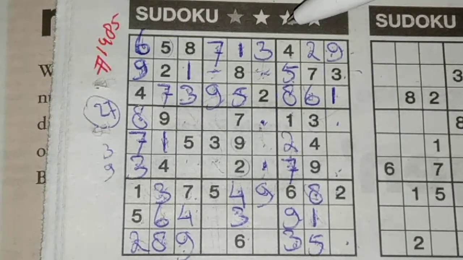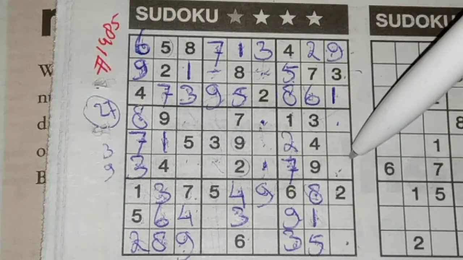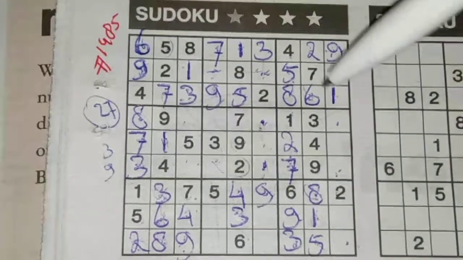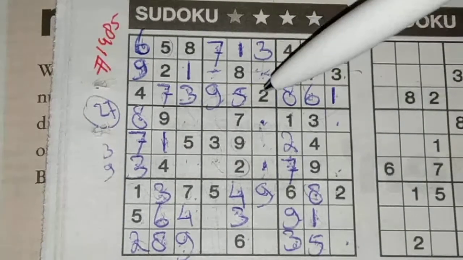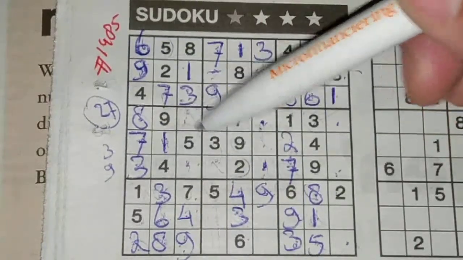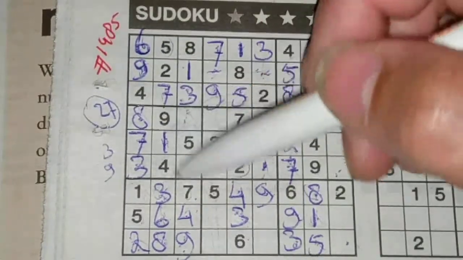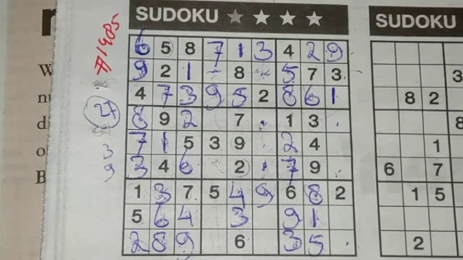8, 6, and 5. These 2 numbers in this big square for the numbers 2 and 6. We see here 2, no 2 there. 2 should be here and the 6 goes there. 6, 5.